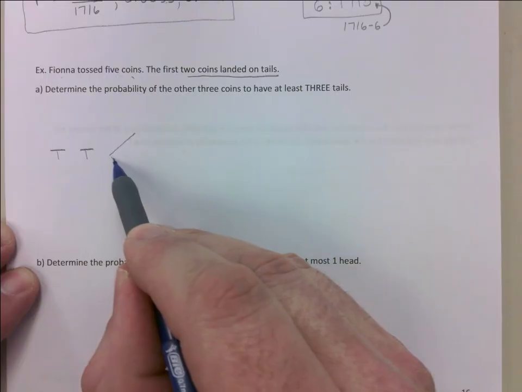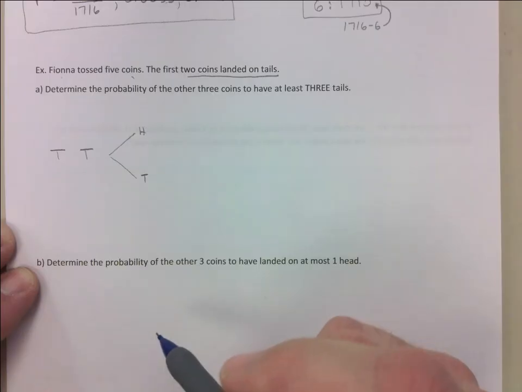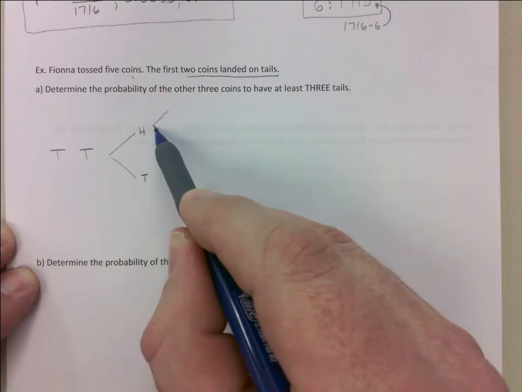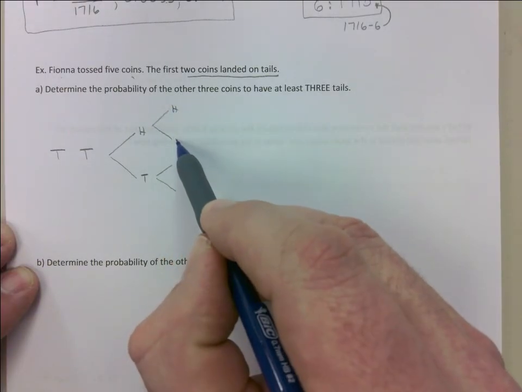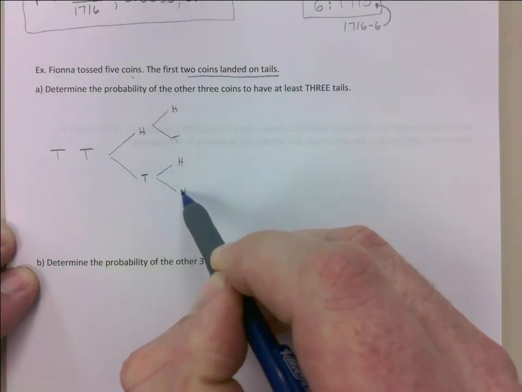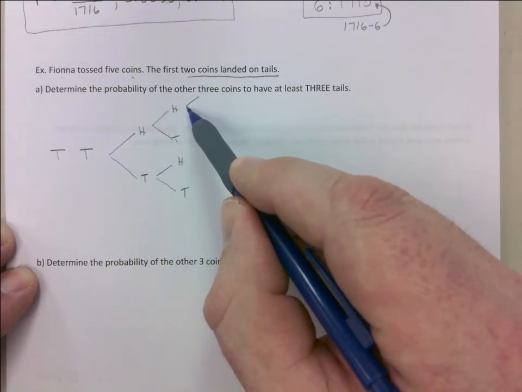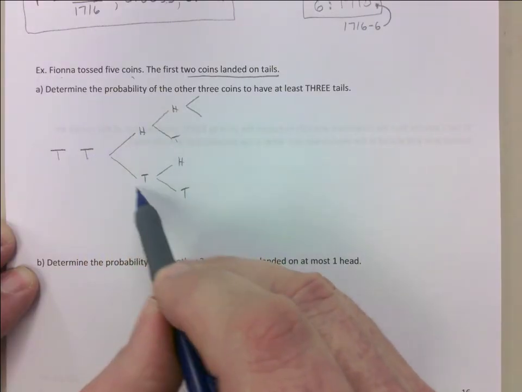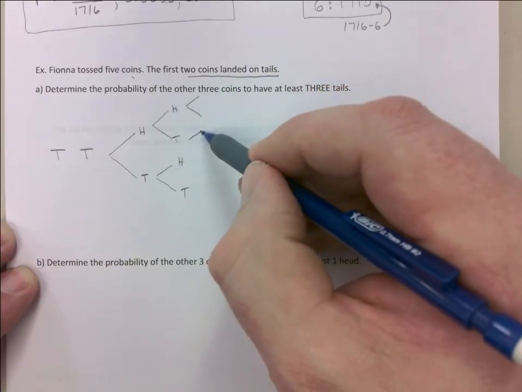This is the 3rd coin. It's heads or tails. Those are your only 2 options. This is the 3rd coin. Heads or tails. And then another, this is the first coin, the 2nd coin, the 3rd coin, the 4th coin, and then the 5th coin.